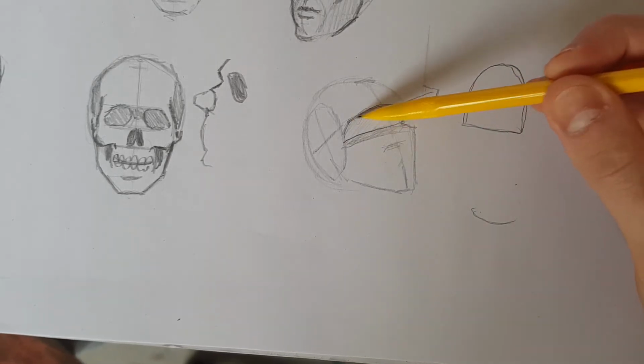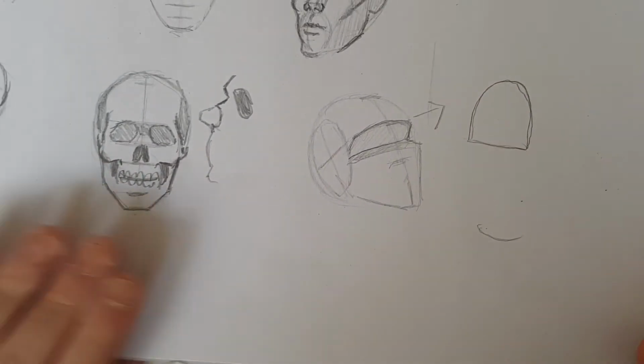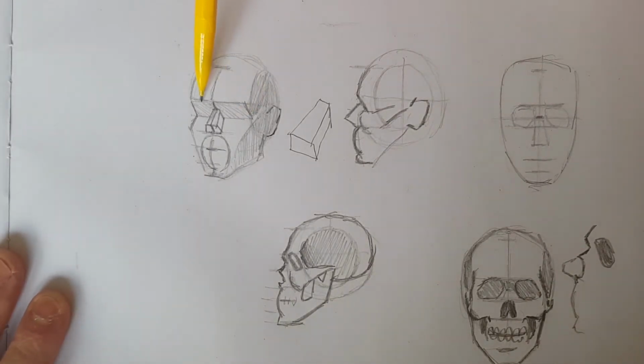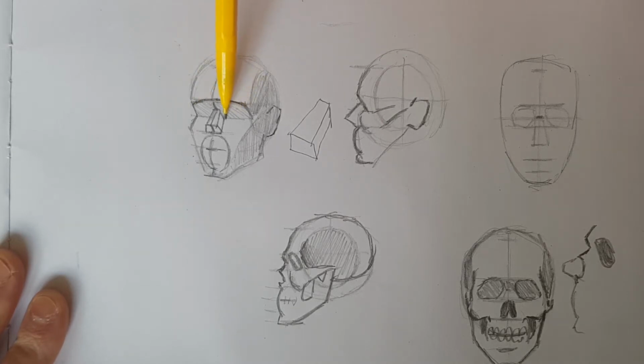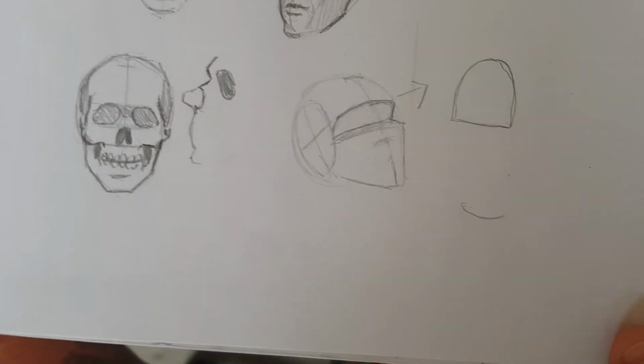So when you start drawing that, you tend to do it in a straight line. But when you actually come to drawing the features, try and think of this bit as a curved line like that, because that's what it'd be more realistically. But yeah.